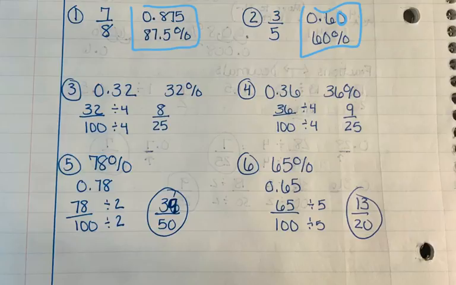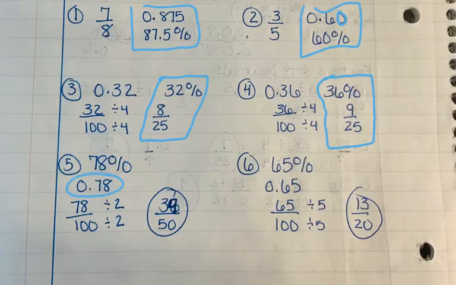Number 3 should be 32% and 8 over 25, or 8/25. Number 4 should be 36% and 9 over 25. Number 5, 78%, should be 0.78 and 39 over 50. And number 6 should be 0.65 and 13 over 20.